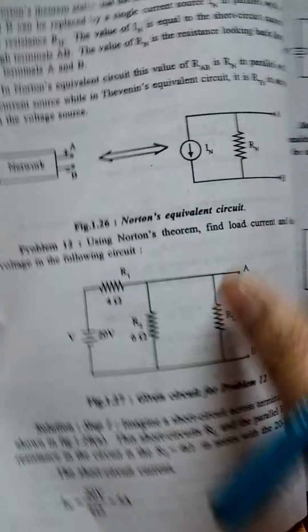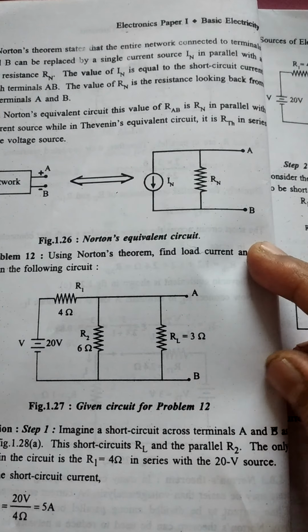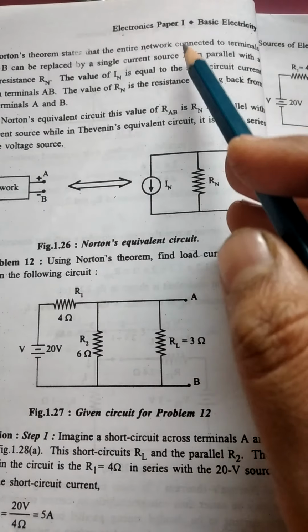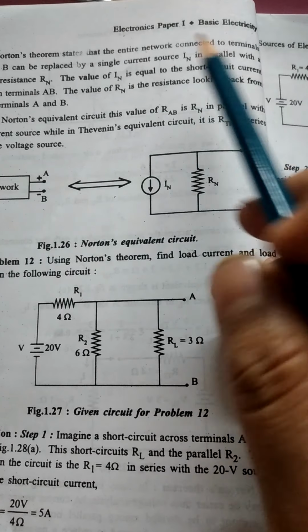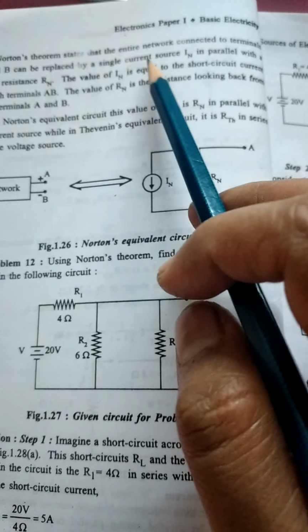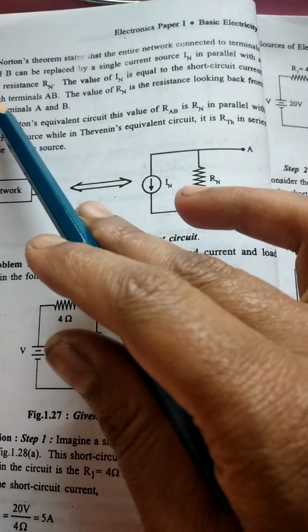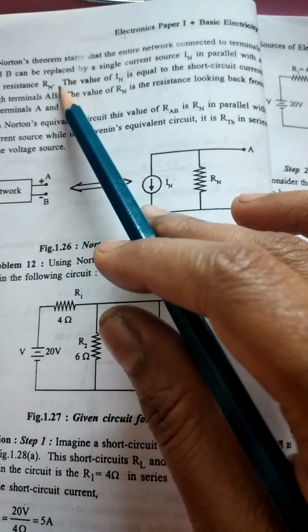Okay, how it states, let's see. Norton's theorem states that the entire network connected to terminals A and B can be replaced by a single current source IN in parallel with a single resistance RN.